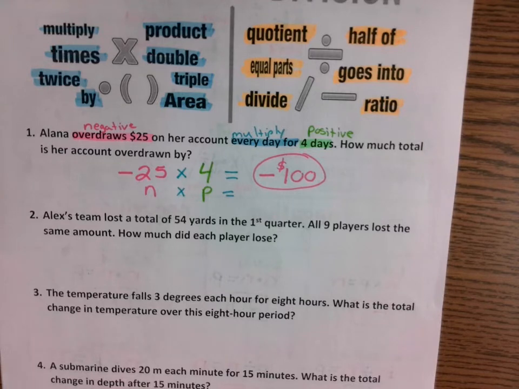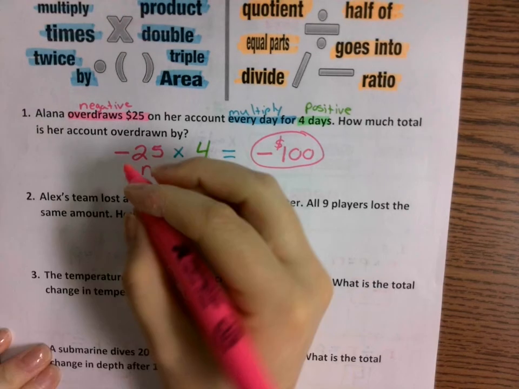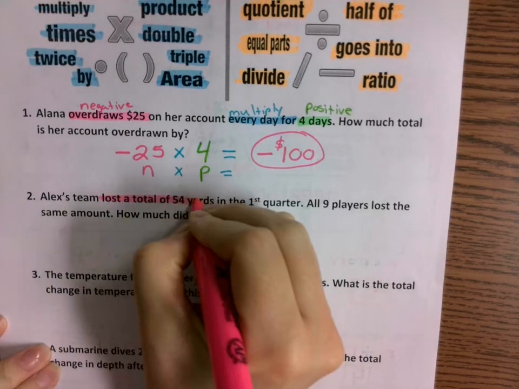Okay, Alex's team lost a total of 54 yards in the first quarter. All nine players on the team lost the same amount. So how much did each player lose? So we have a total loss of 54 yards. Is that positive or negative? Negative, right? Loss. When you lose yards, you're going into the negative. So it's a total loss of 54 yards. That's a negative value.